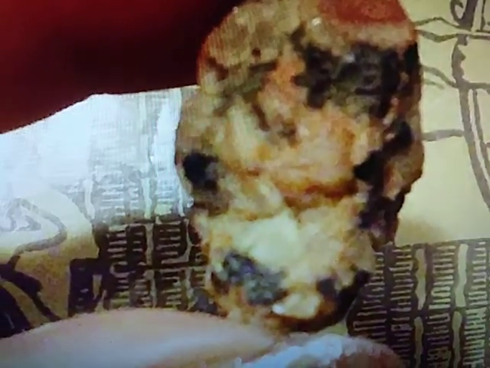Maybe that's a little better aspect. Kind of looking at you now. There's writing in there.